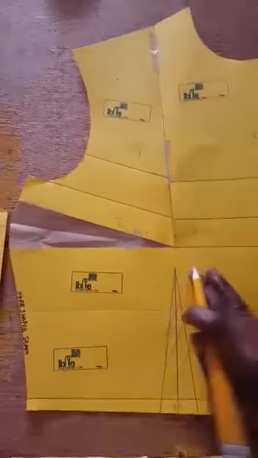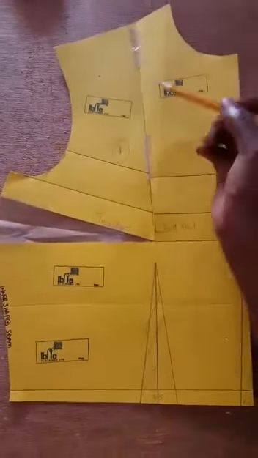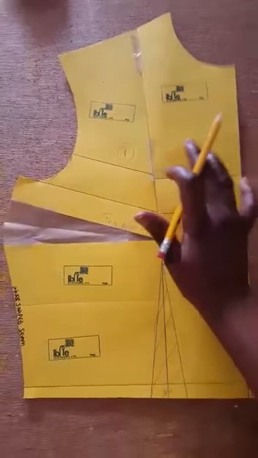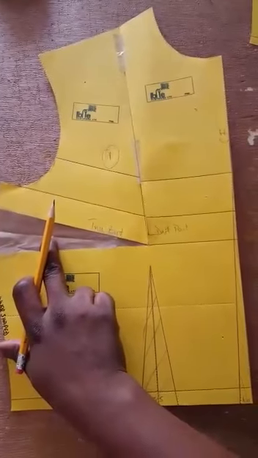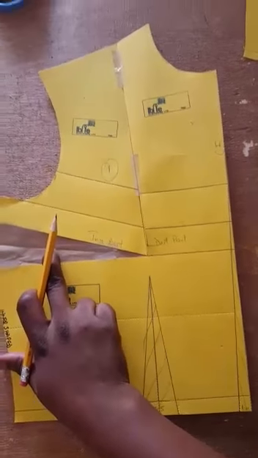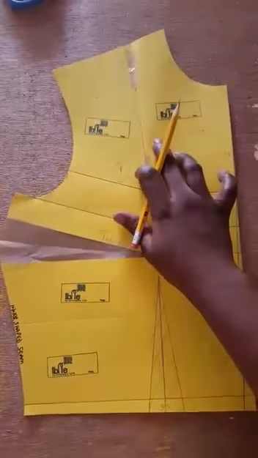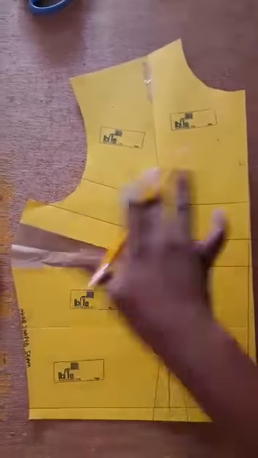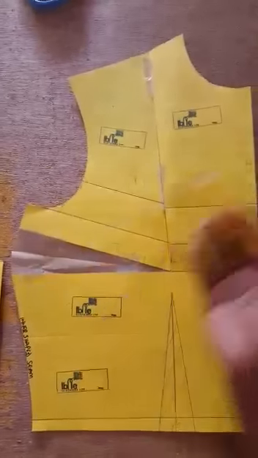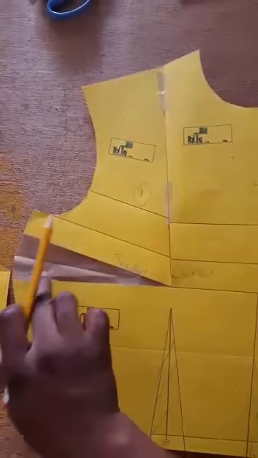So in this instance, I've transferred, this was the one we used for our dart manipulation. So I've closed the bust dart and I've transferred it to the underarm. Remember our temporary slash, if you've not read it, you should read it. You can transfer the bust dart permanently to this location or temporarily. If you're transferring it temporarily, you don't need to secure your dart on here.